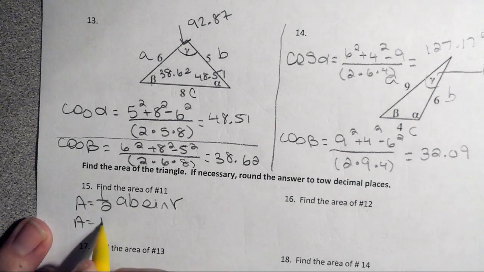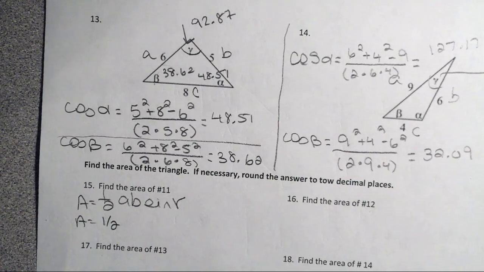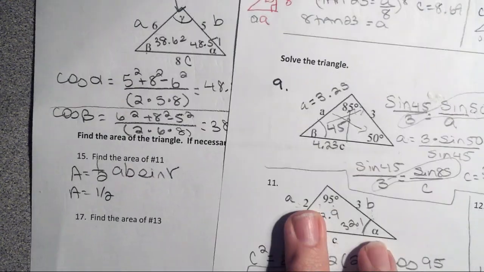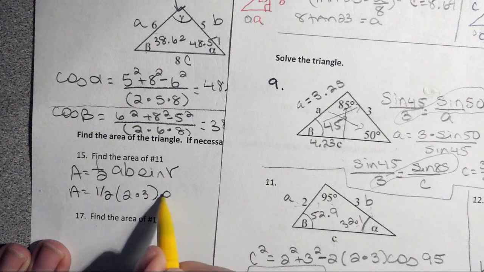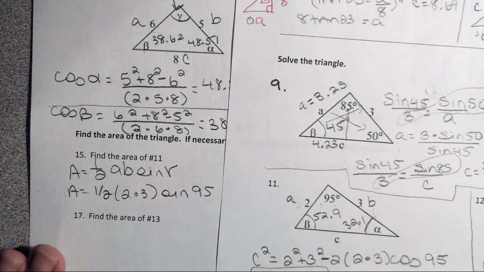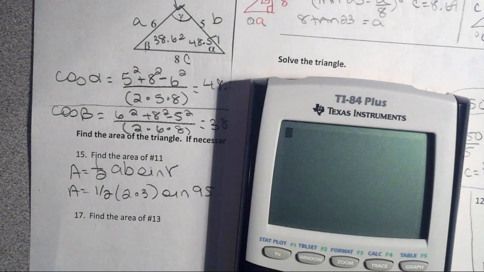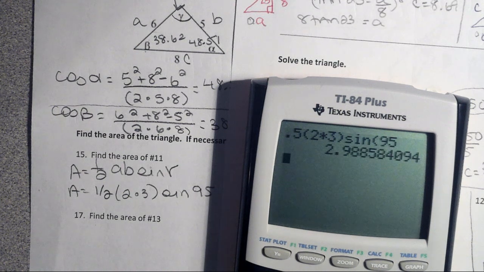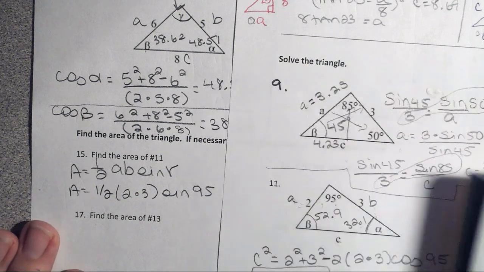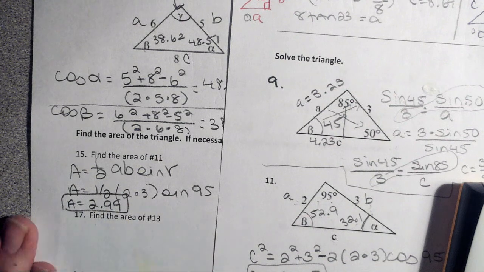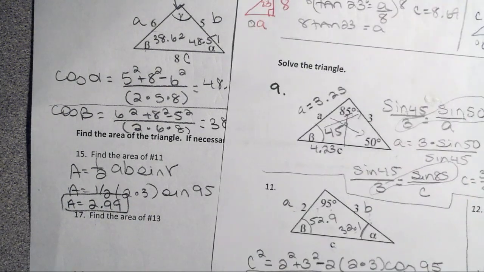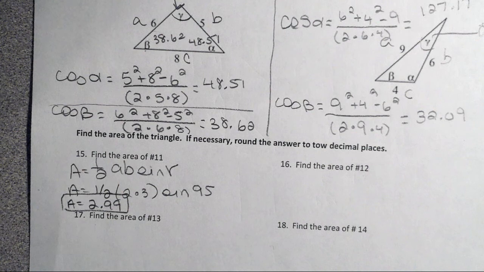So 1/2, in triangle number 11, A was 2 and B was 3. So we have 2 times 3 times sine of 95 degrees. And then you're just going to go type that in your calculator. So I'm going to type in 0.5 because that's what y'all like. 2 times 3 times sine of 95. My answer is 2.99. Area equals 2.99. And you're done. It's really that easy. Okay, so pause the video and go try number 16.